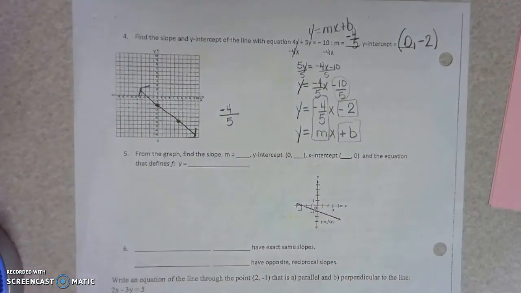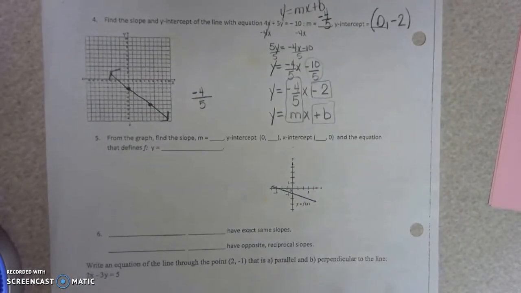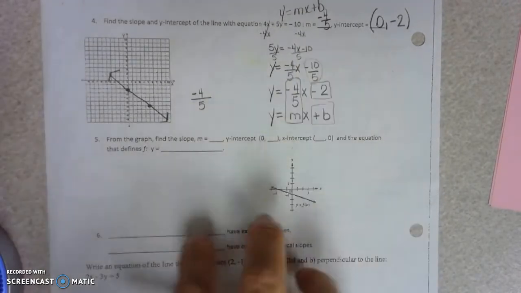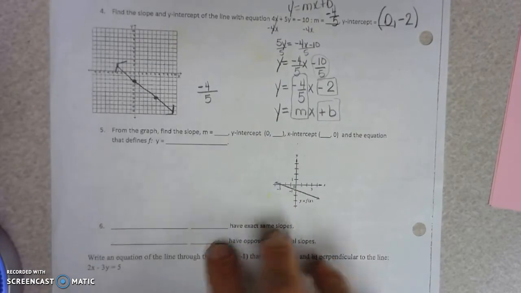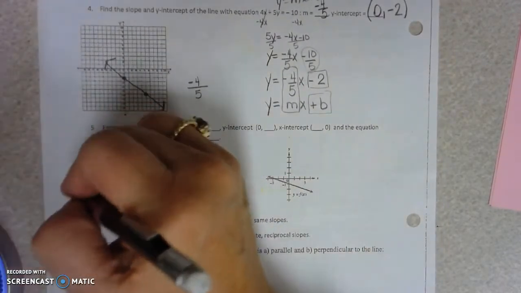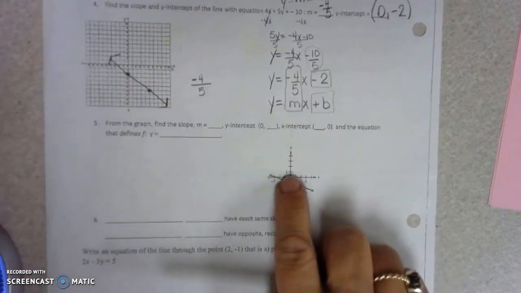And that's it. Backwards. Number 5 says from the graph, and if you want to, keep pausing the video and work it ahead of me. And then go back and see if you got the right answers. And remember, in your margin, you can mark the questions that you have.